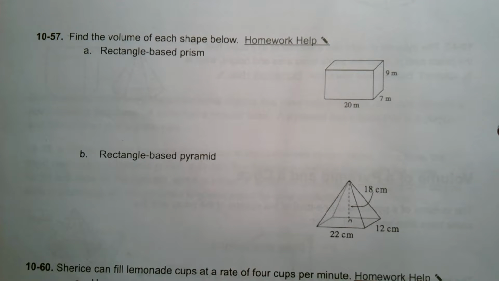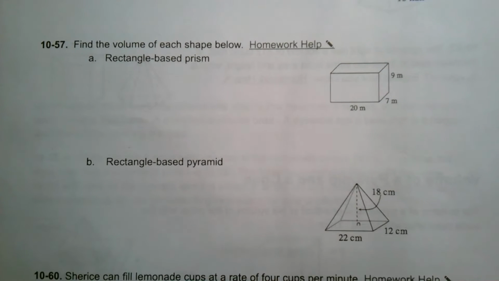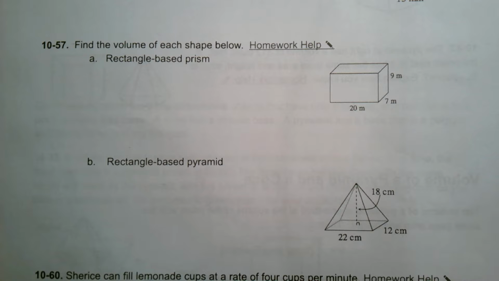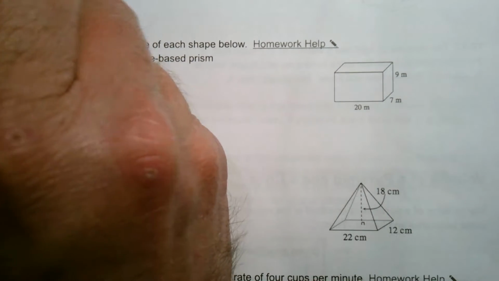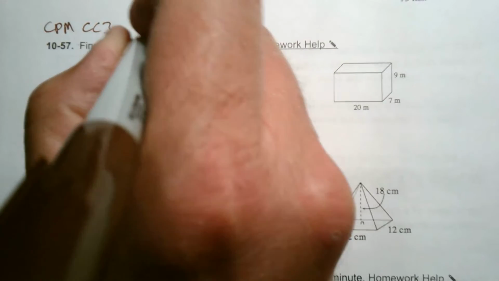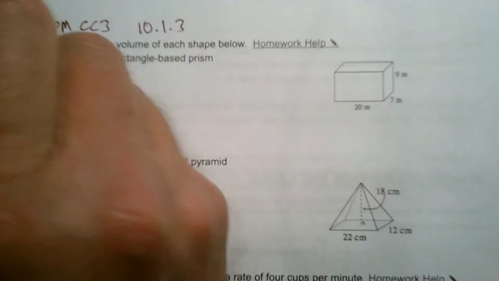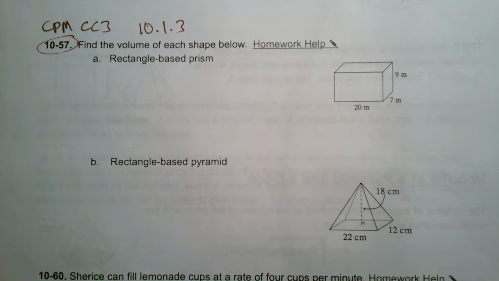We are looking at finding volume of some shapes. In this case, it's going to be a prism and a pyramid. Okay, so let's talk through this. This is coming from CPM's Course 3, and this is section 10.1.3, number 10-57.